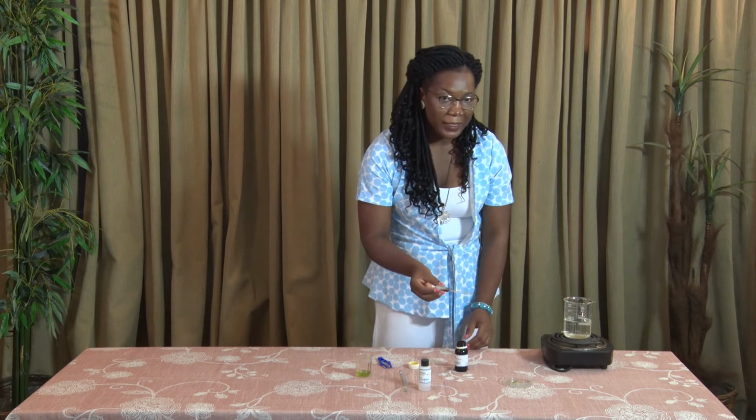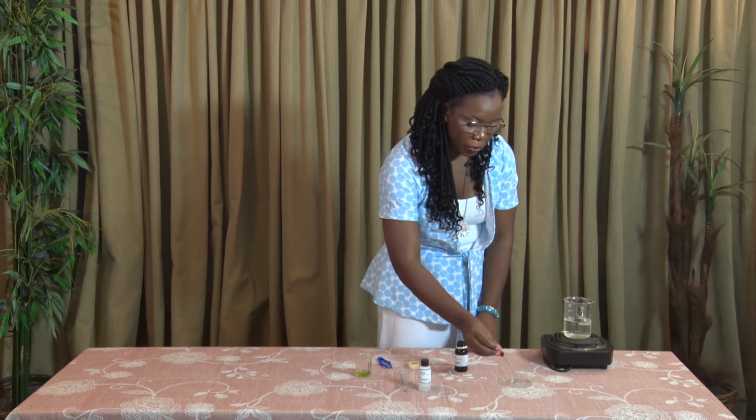Now we will cover the leaf with iodine solution.